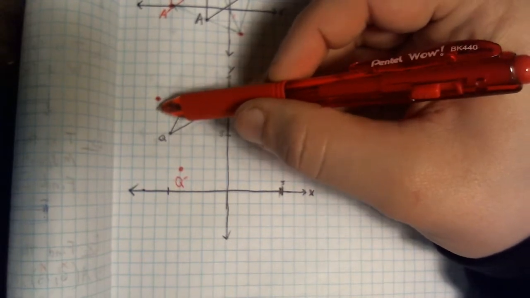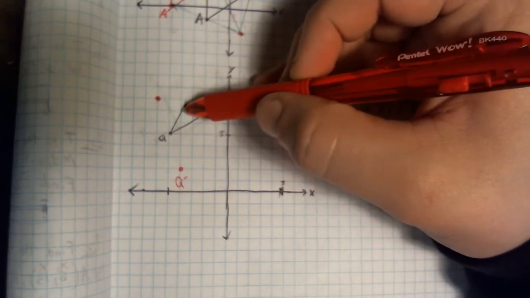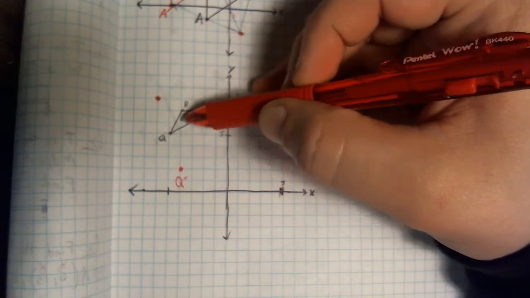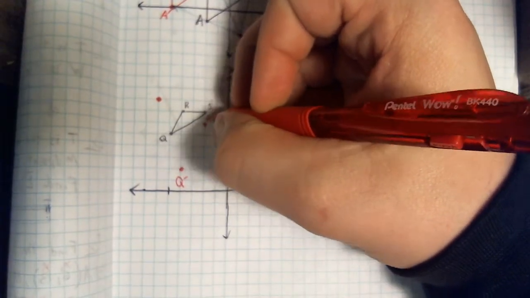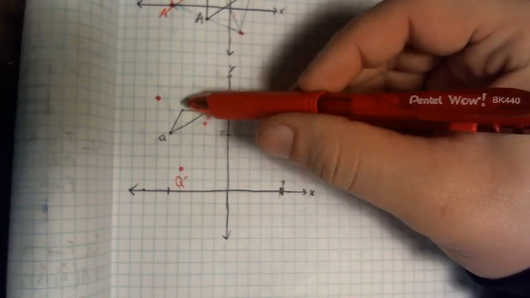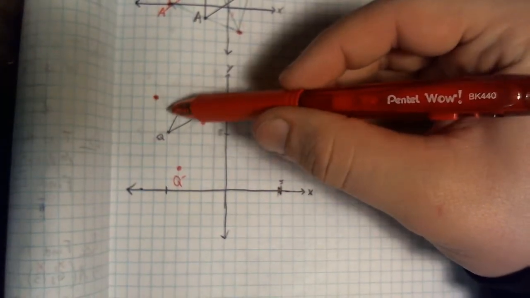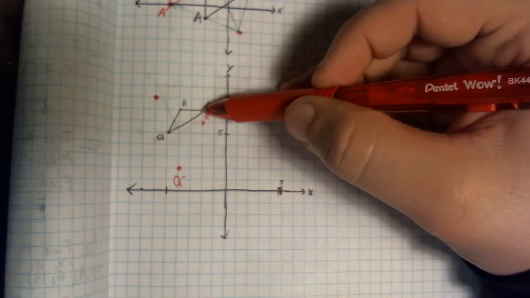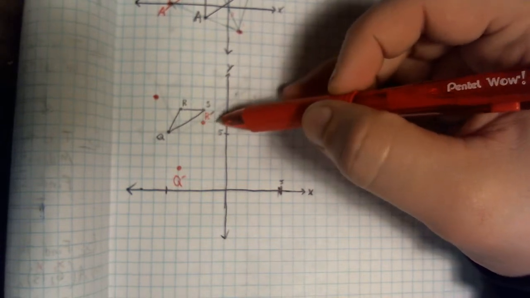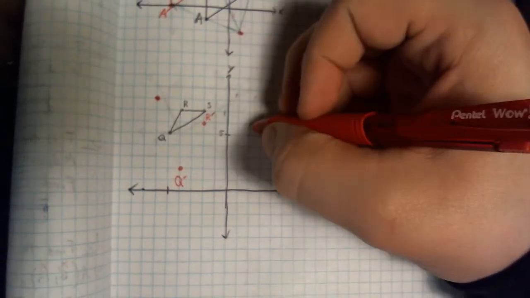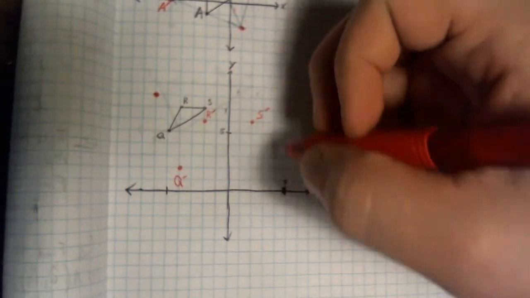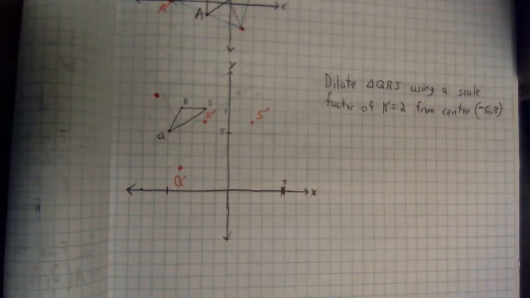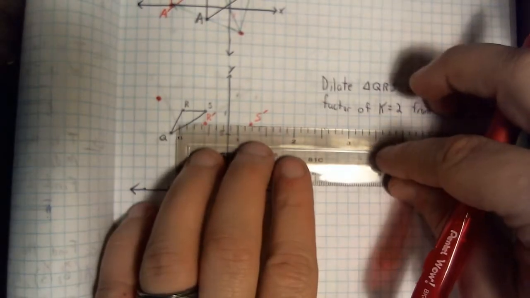R is down 1 and over 2, so I'm going to repeat that pattern. Down 1 over 2. That puts R prime. And S is down 1 over 4, so I'm going to go down 1, 1, 2, 3, 4 more to put S prime. All I need to do is connect my points.